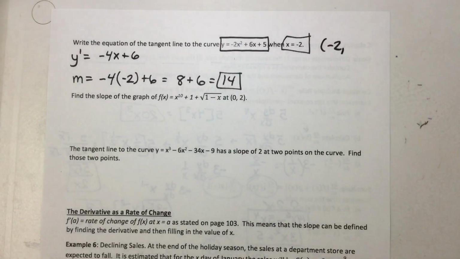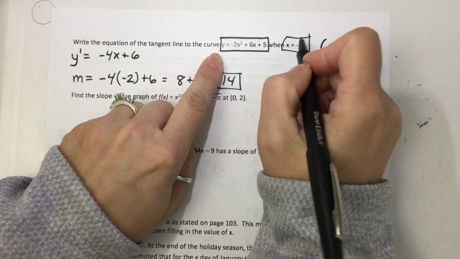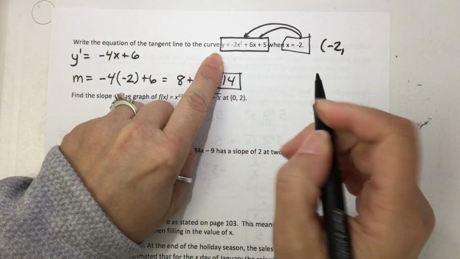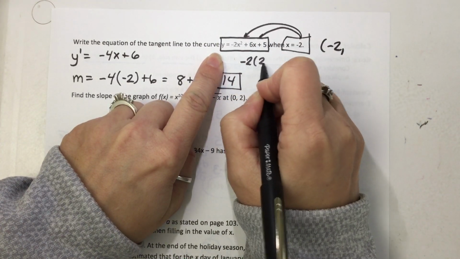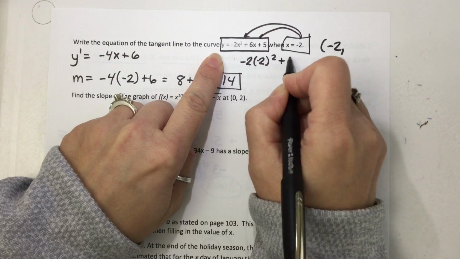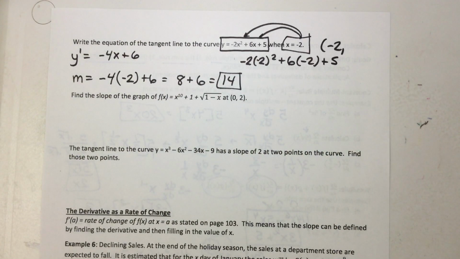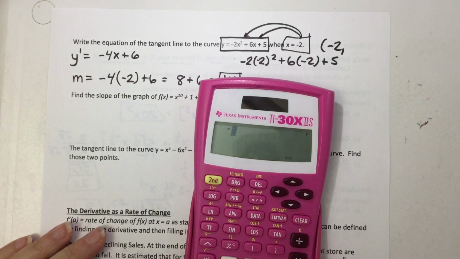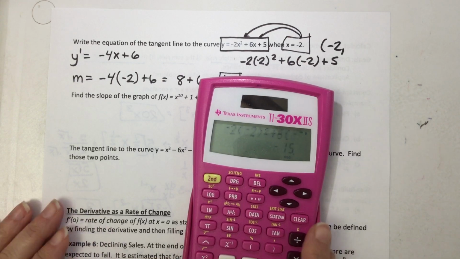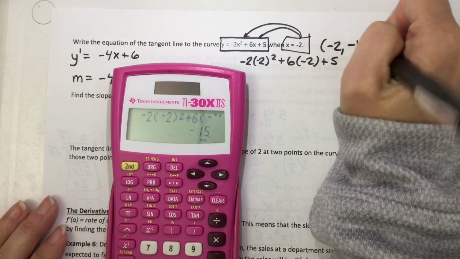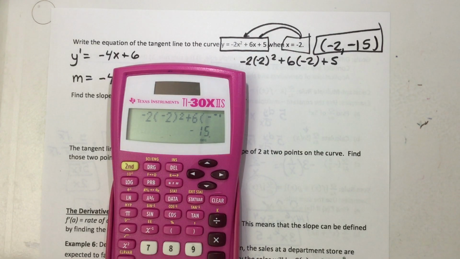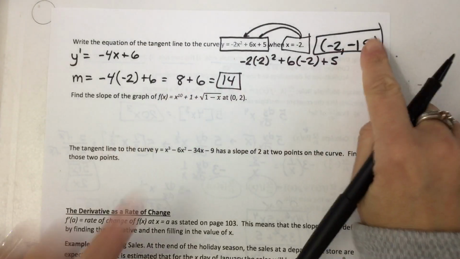Now, if I want to find the point, we know x. X is negative 2. To find y, this is y equals. You just have to plug x into the original. So it's negative 2 times negative 2 squared plus 6 times negative 2 plus 5. That's what the y value is going to be. So negative 2, plug in a negative 2 squared plus 6 times negative 2 plus 5. I have negative 15. So this is my ordered pair.